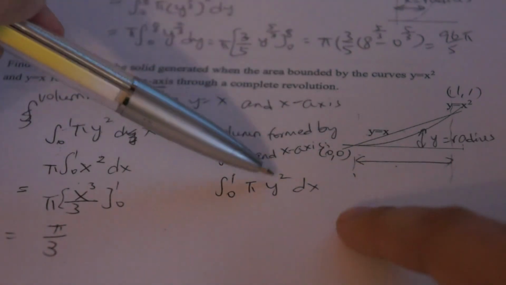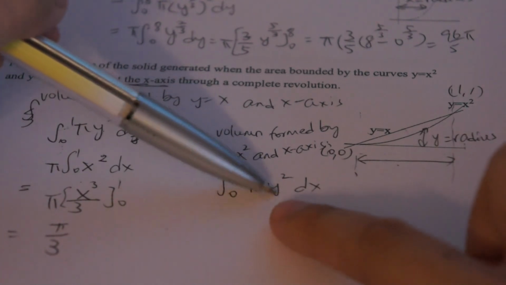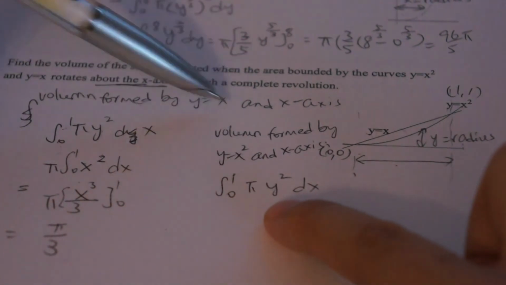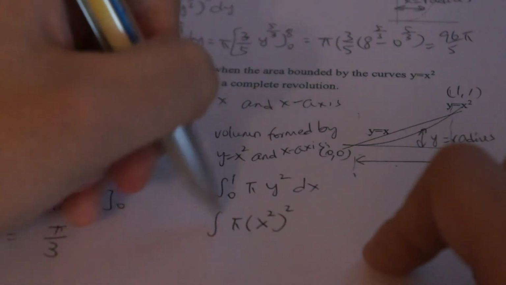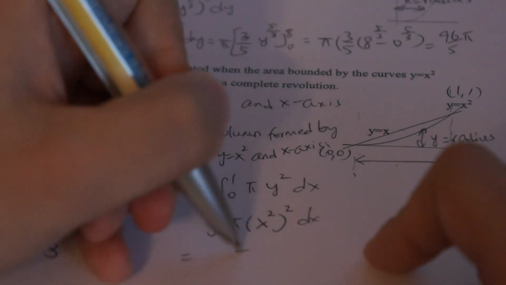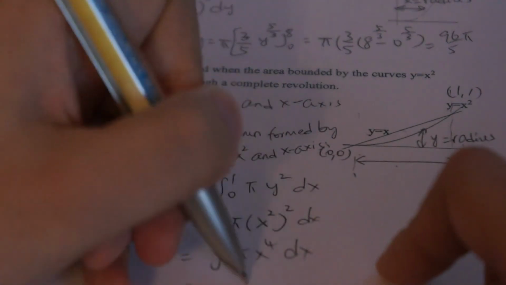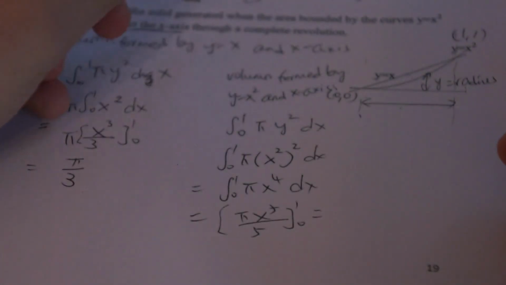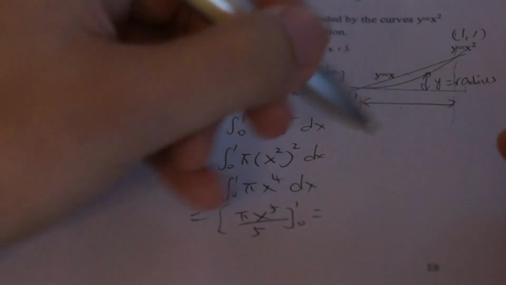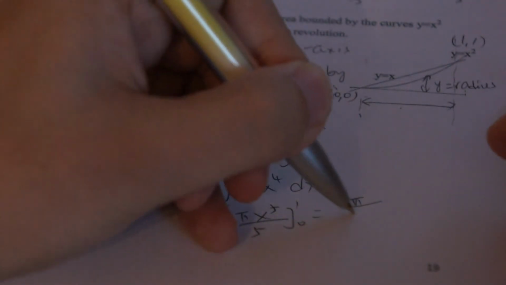Okay? However, this time you have to replace y by x squared, so you will have x squared. So for this one, pi x to the power 4, you integrate from 0 to 1. So we have x to the power 5 over 5 times pi, from 0 to 1, and the final answer is pi over 5.